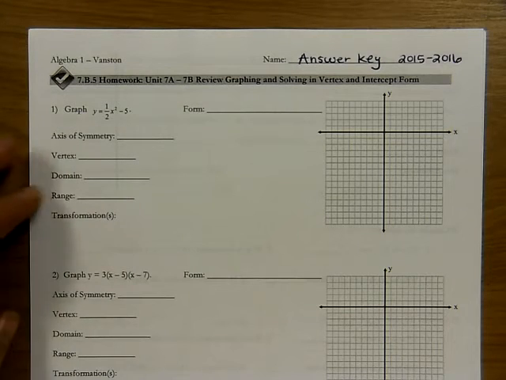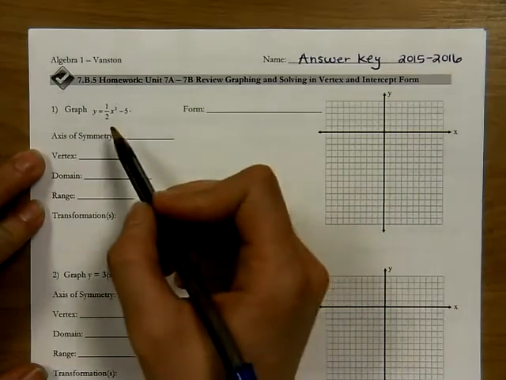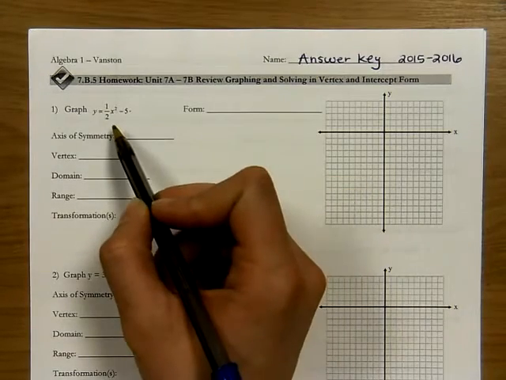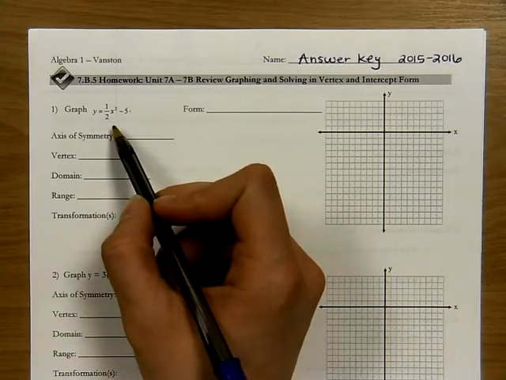In this video, I'm going to go over how to do the first three problems of the Unit 7A and 7B review packet. Alright, so looking at this first one, I look at this equation and I'm trying to figure out what form this equation is in. We have three options: vertex form, intercept form, and standard form. Now for this one, it actually could be two different forms.